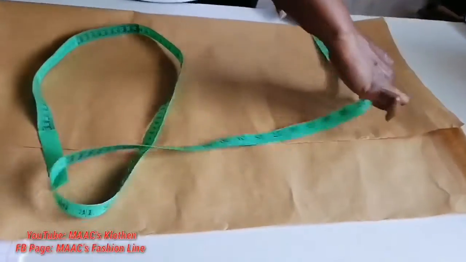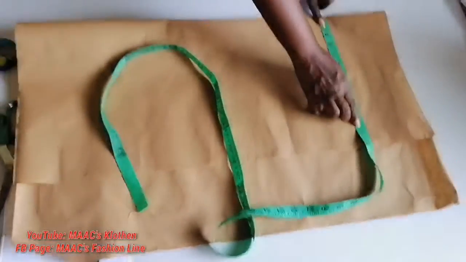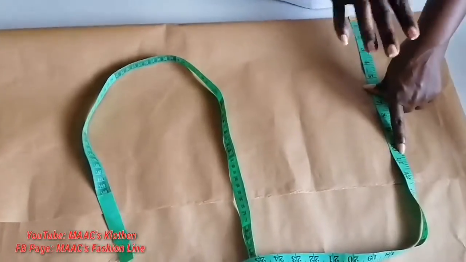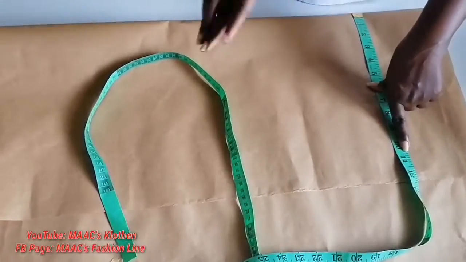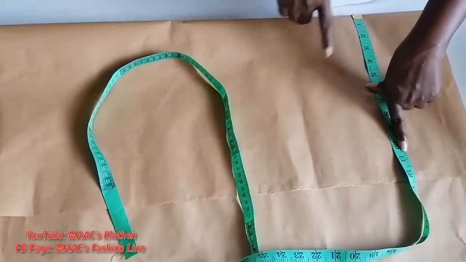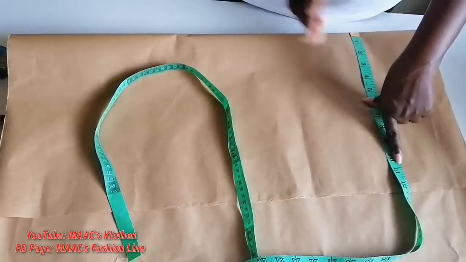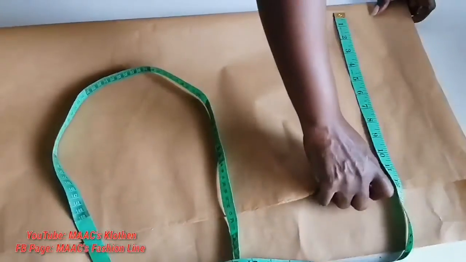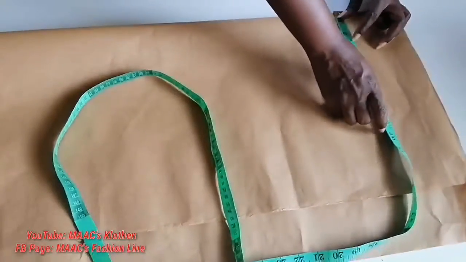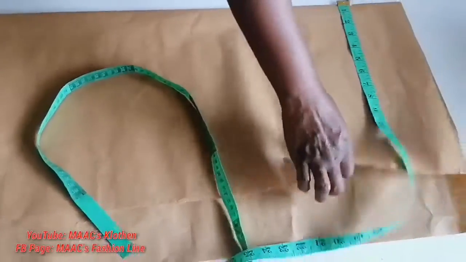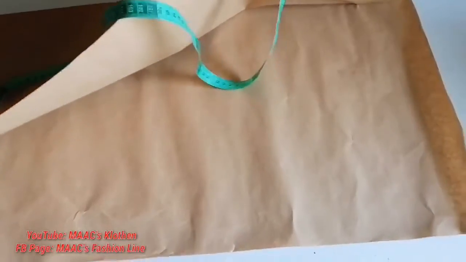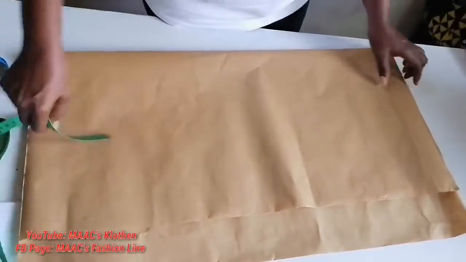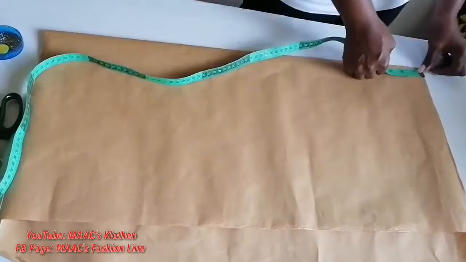This is 10.5. We are going to add 3 inches to it. Of the 3 inches, 1 inch will be for that, and the 2 inches will be for allowance. Okay, and so this is it. It's going to be 13.5. So 13.5 folded into 2. Okay, and our half length is 17.